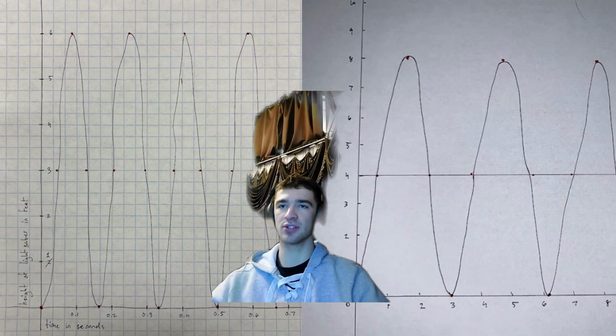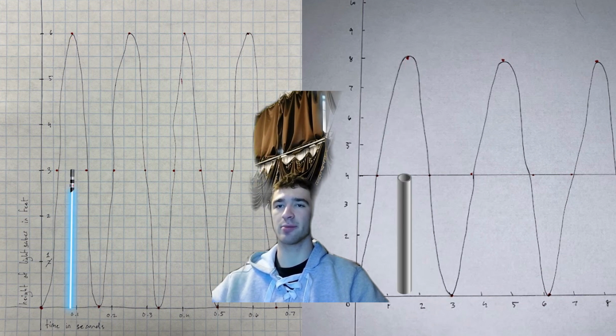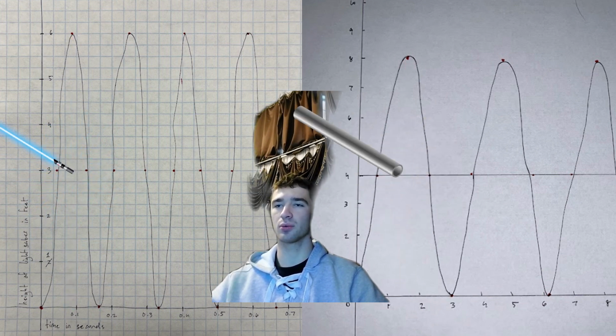In both equations, the height above the x-axis is the same as the amplitude because both the metal pipe and the lightsaber are being swung in a circle right above the ground.